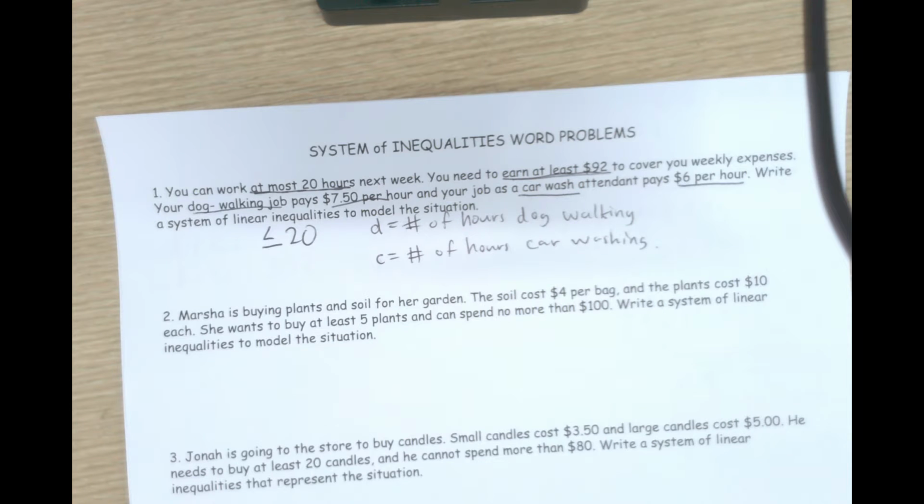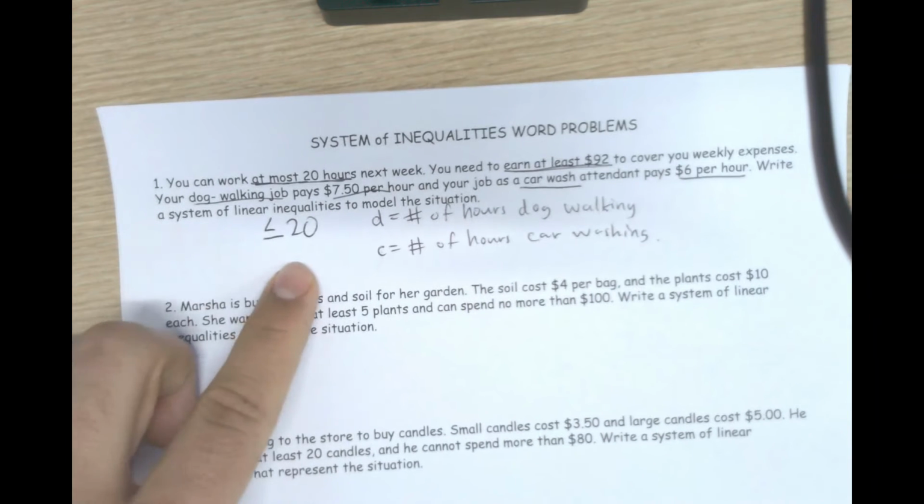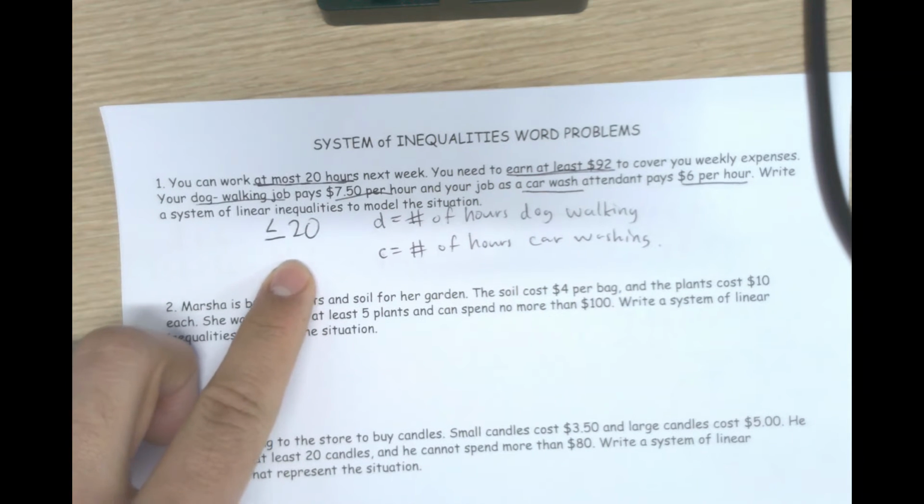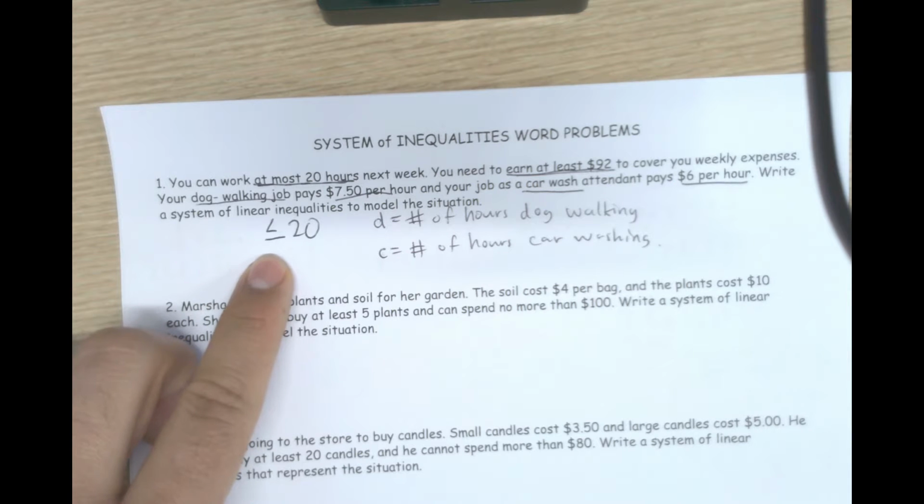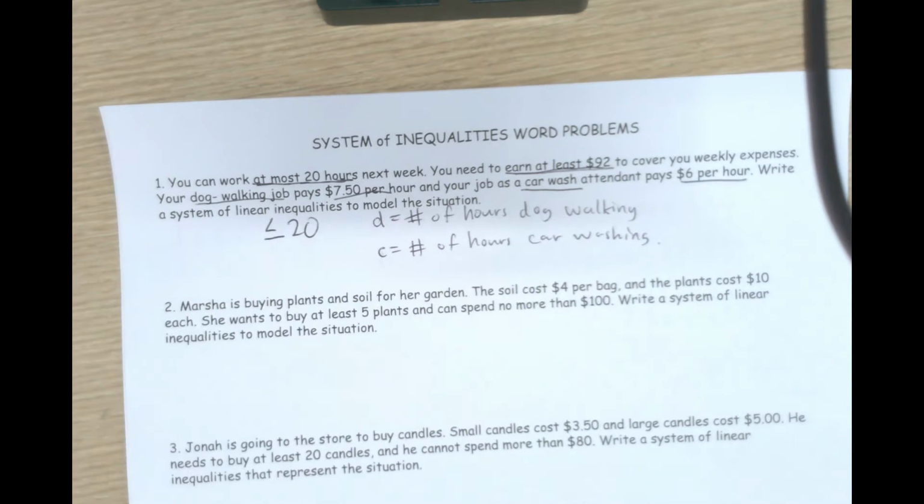So the question is, how do I describe the total amount of time they work in general using what we just came up with? I want you to think about that. Just to refresh so far, we know that they can work at most 20 hours, so 20 is going to be greater than, and they can work 20, so it's also equal to. We know that D describes the number of hours dog walking, and C describes the number of hours car washing. So how would I total up the amount of hours they spend working?